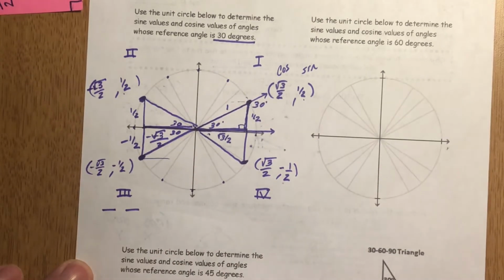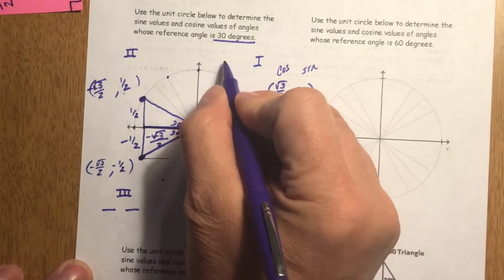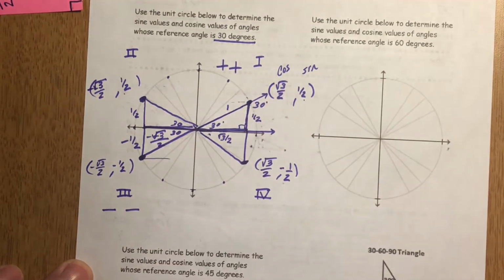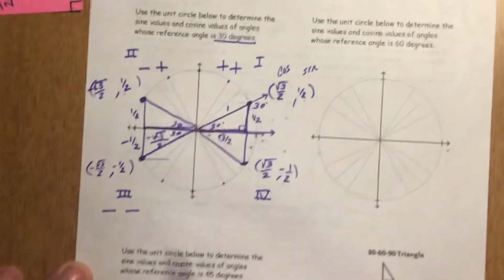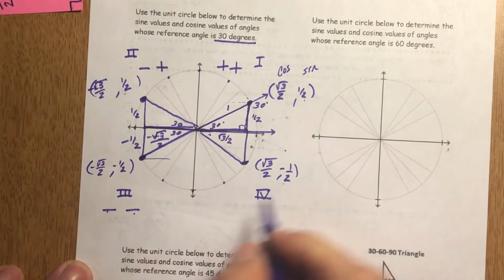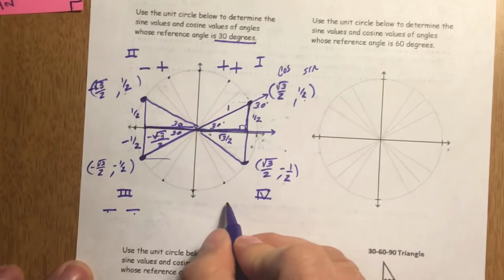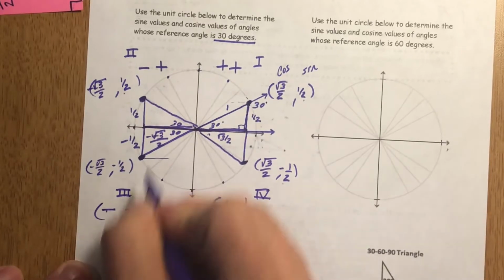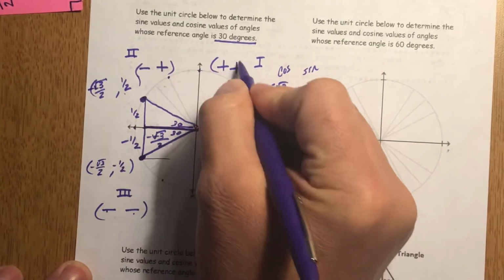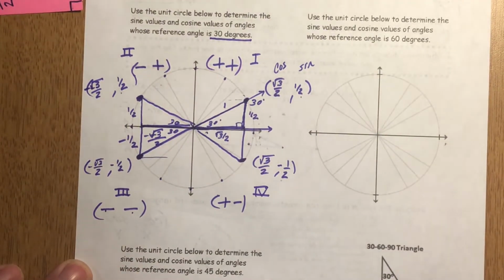The only thing that's different are the signs. Quadrant 1, you're going to have plus plus. Quadrant 2, minus plus. Negative negative down here. And then down here, you're going to have a plus and a negative. So you can keep that straight with those.